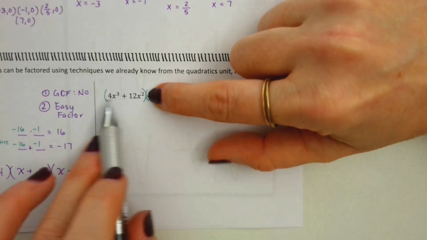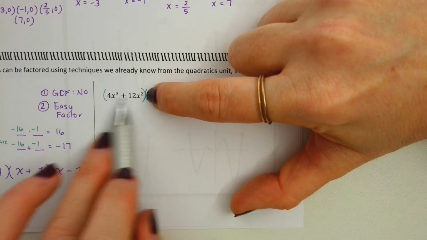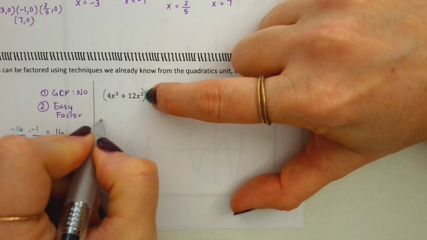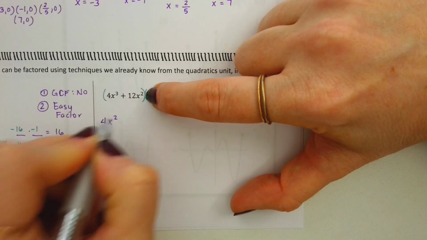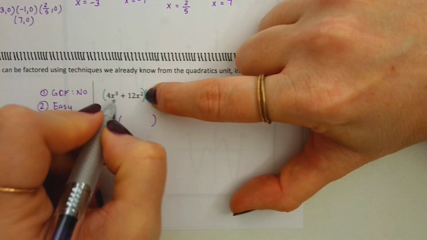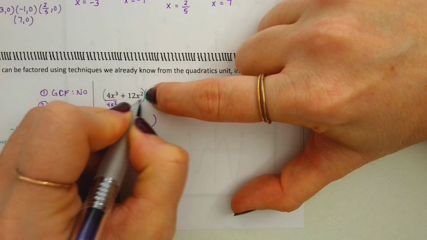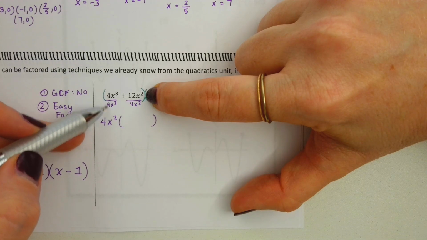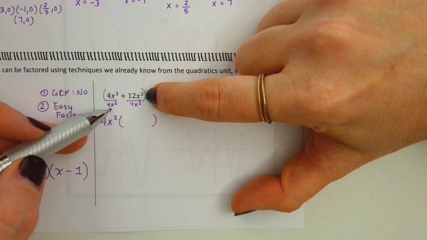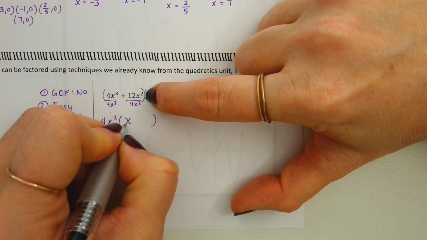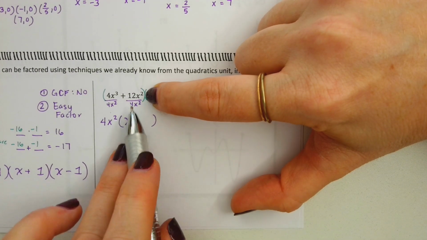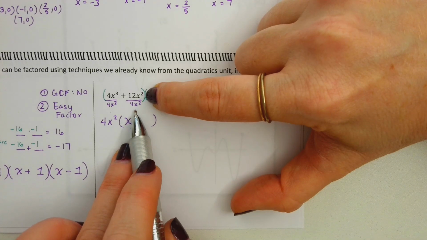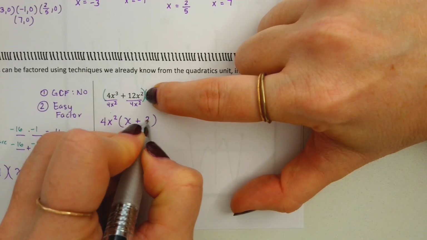We're going to look at that first group. What is the little baby GCF of this first group? 4x squared. Good. Okay. And then we're going to take each and we're going to divide it by 4x squared so that we can see what's left over. What would be 4x cubed divided by 4x squared? X. Good. And then 12x squared divided by 4x squared. Your x squareds will cancel and you just have 12 over 4, which is 3.